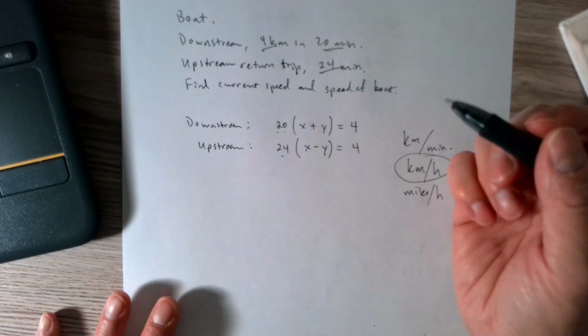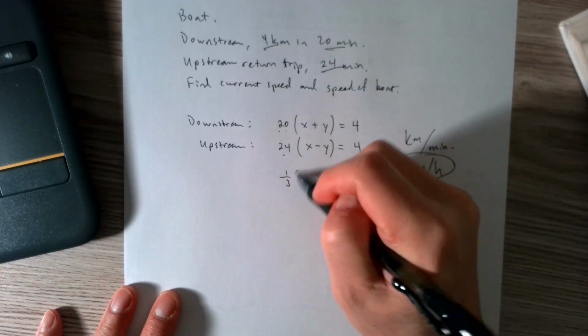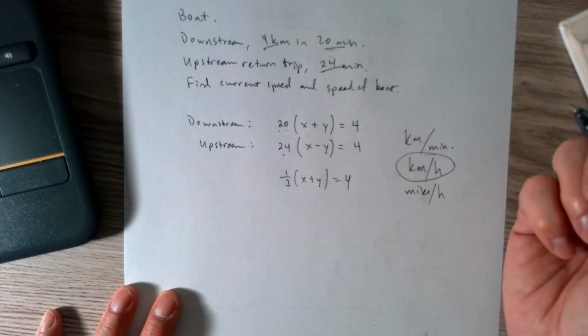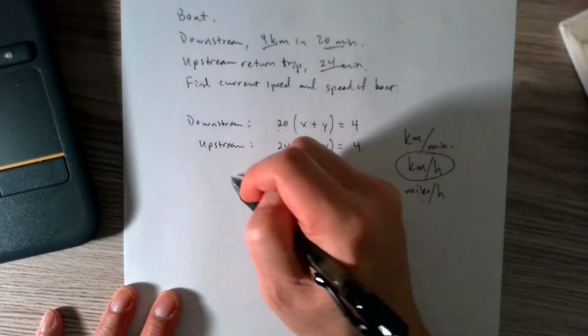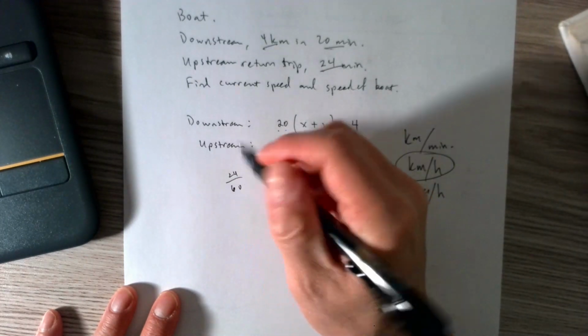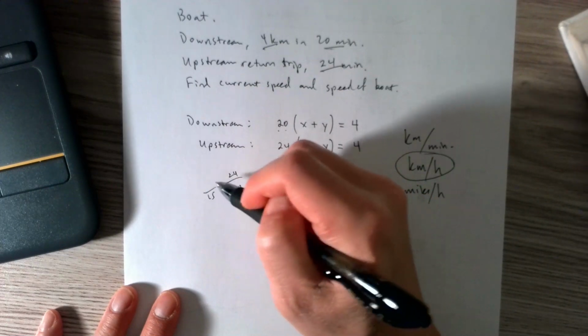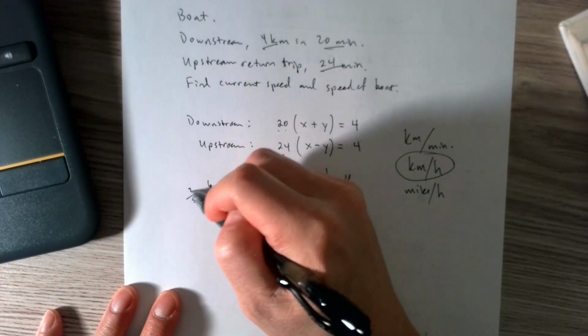So 20 minutes is 1/3 of an hour, so I'm going to change that to 1/3. 24 minutes is, do a little quick math here. Okay, 2/5 of an hour.